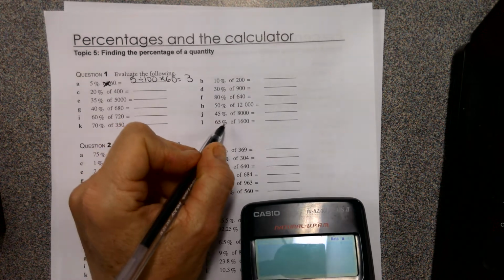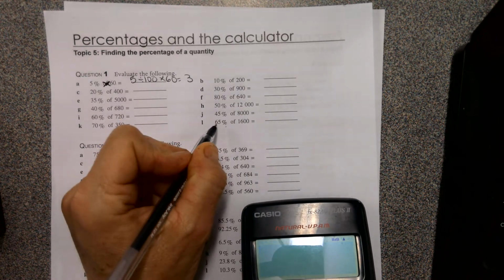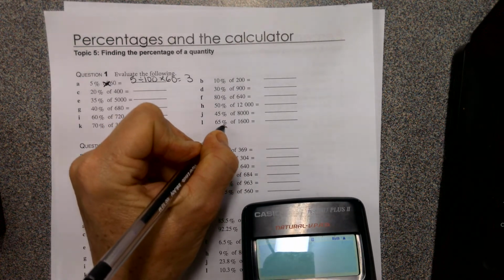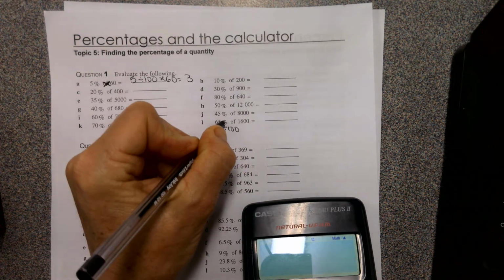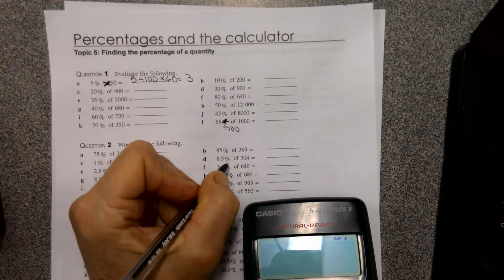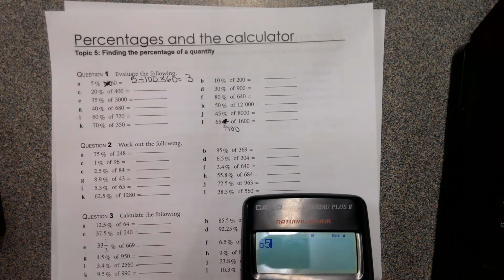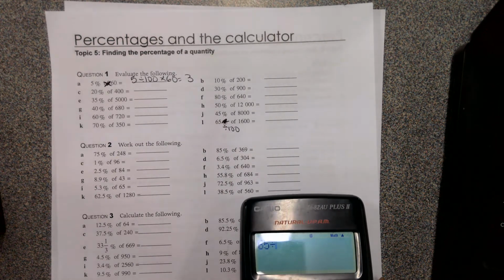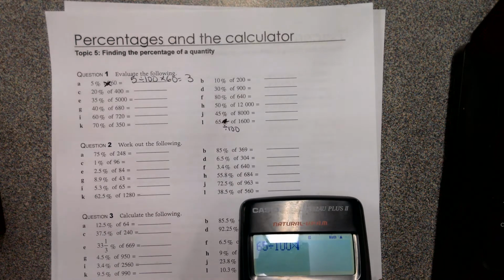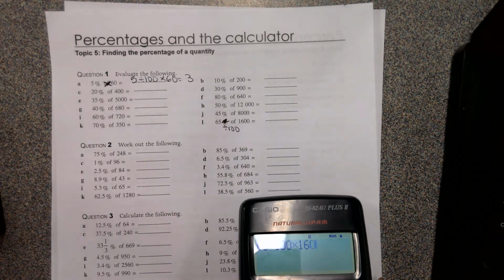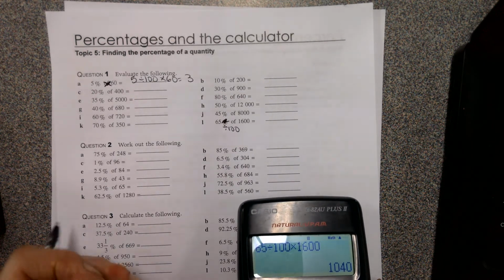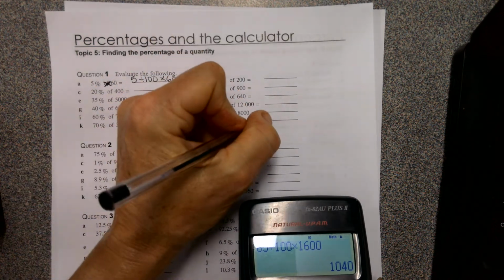So you're either going to use the percentage sign on your calculator, or you're going to get rid of it and divide by 100. So it's entirely up to you which way you do it. 65 divided by 100 times 1600 equals, and your answer is 1040.